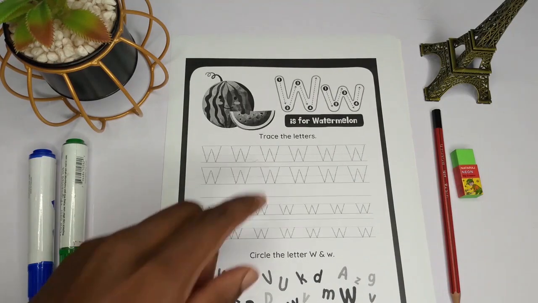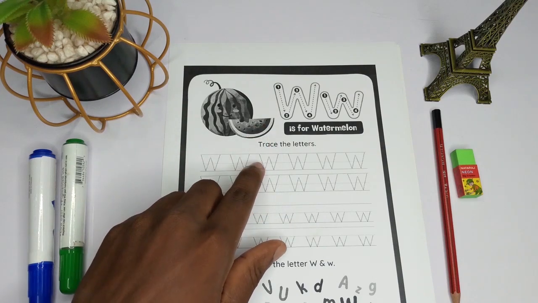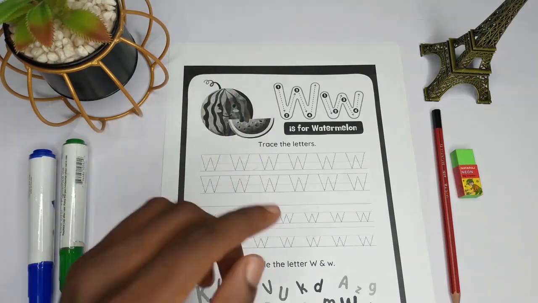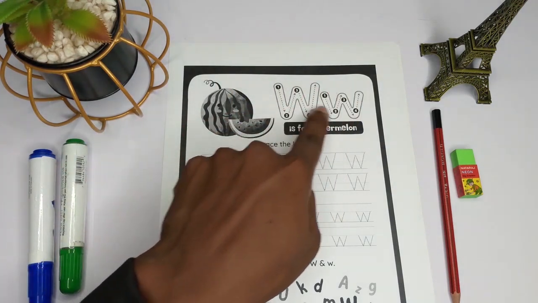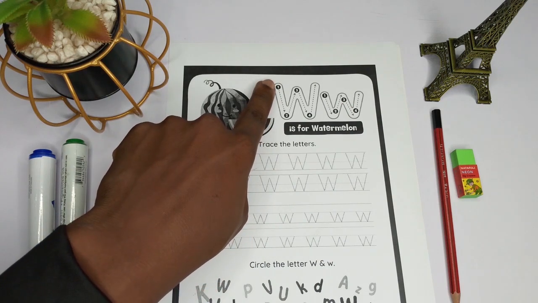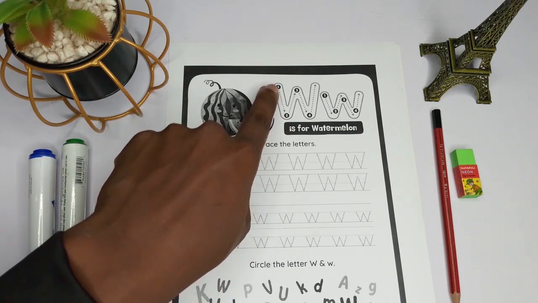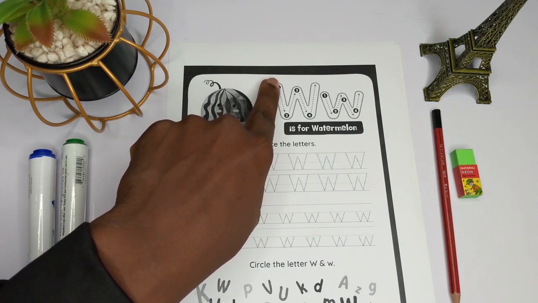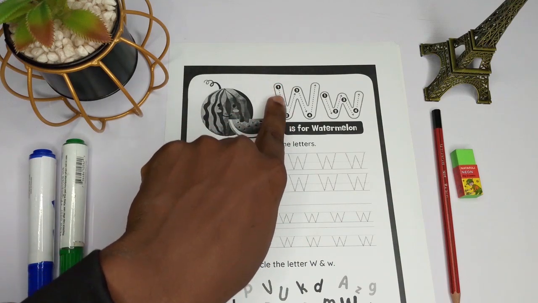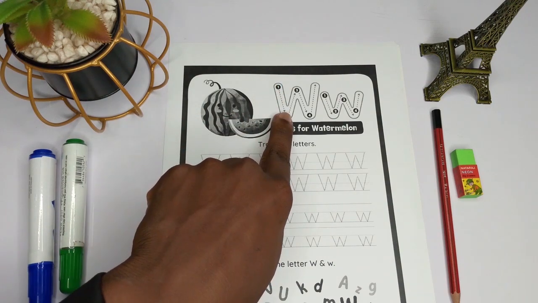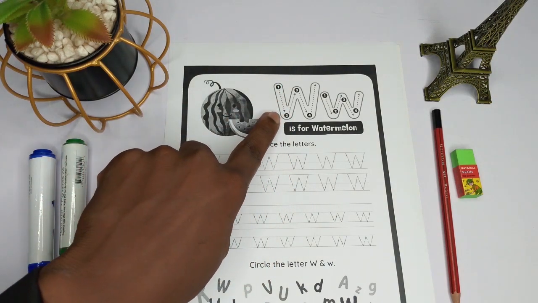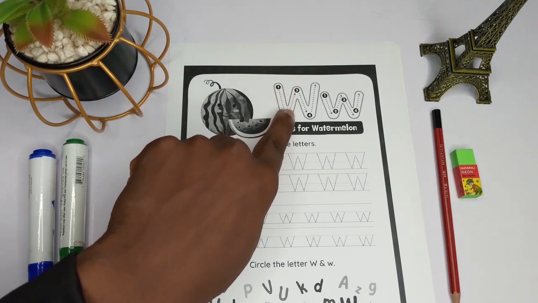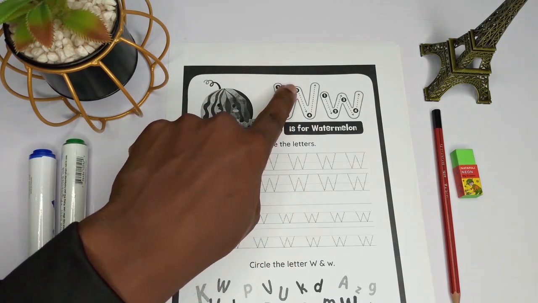Now if you look at the guidelines given to us over here to write W, it's very easy. We have 3 horizontal guidelines. From the first guideline to the last guideline, we draw a slanted or diagonal line touching the first and then the last horizontal guideline. Then we send it all the way up a little bit above the second horizontal guideline.